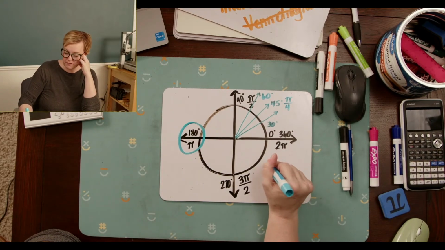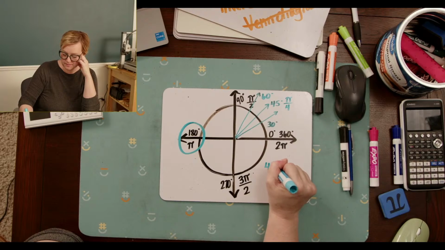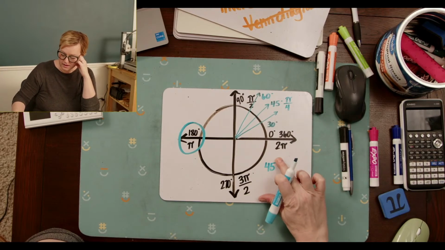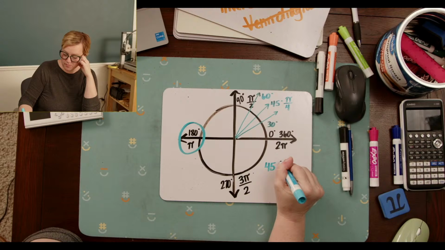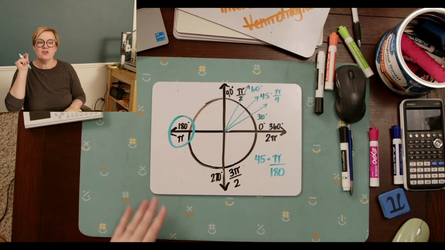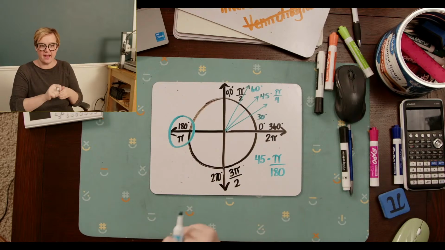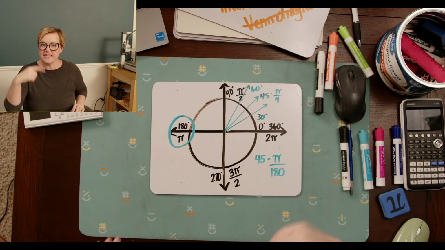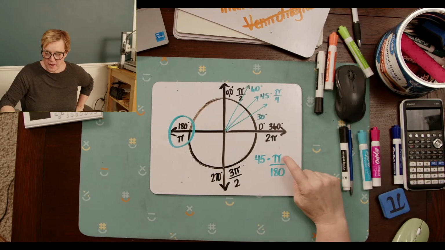We can say 45 degrees, and I'm going to multiply it by pi over 180, because I know that radians have pi in them, so I'm going to leave pi on the top.